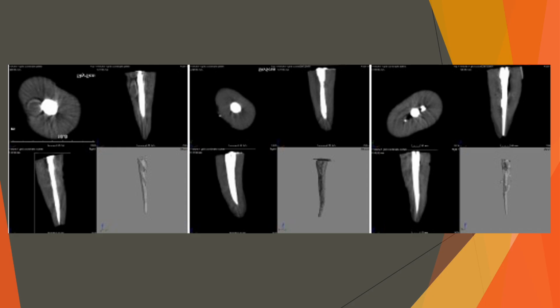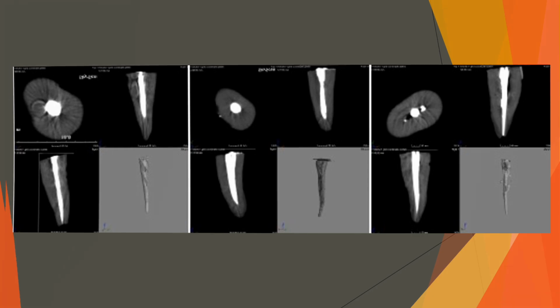there are spaces between the cones of the obturating material. That means that there is not a hermetic seal, there is not a tight seal, and there are spaces between the cones, so there will be leakage in these cases. So we have to make it like the other picture: the gutta-percha must seal all parts of the root canal, all over the root canal from the apical to the coronal.